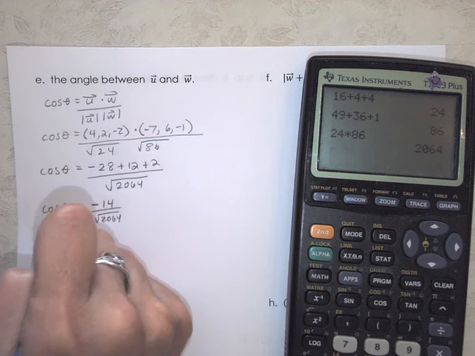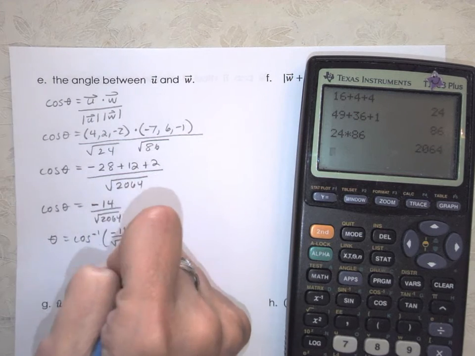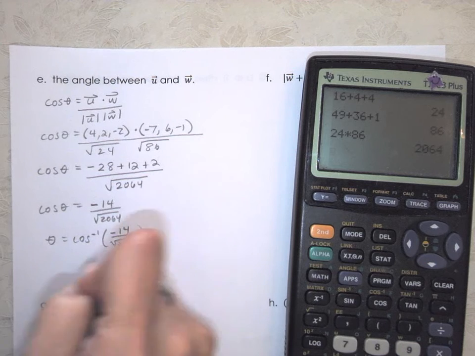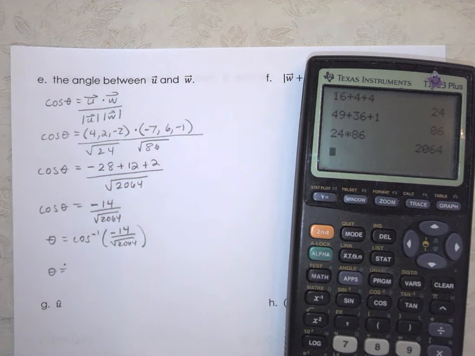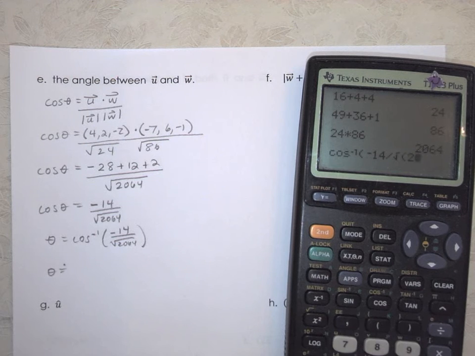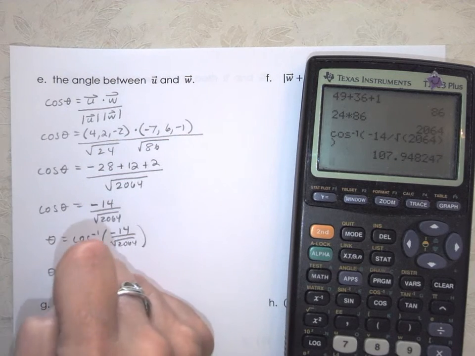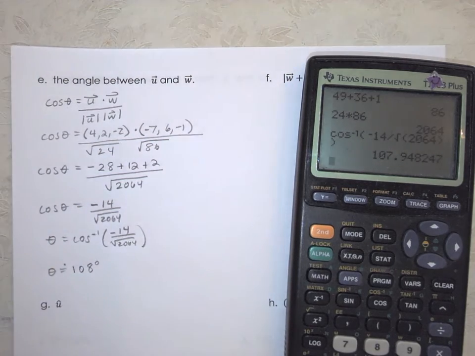Theta is going to be the cos inverse of that. Or approximately, make sure you're in degrees, 108 degrees. So 107.9, but I'll do approximately 108 degrees.